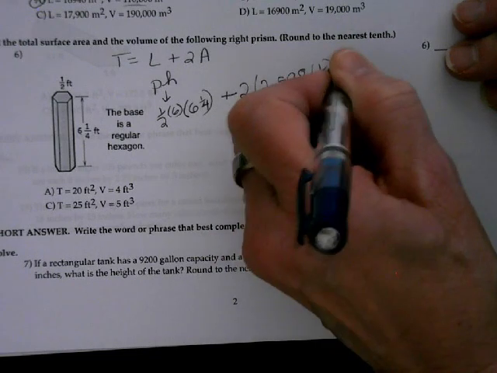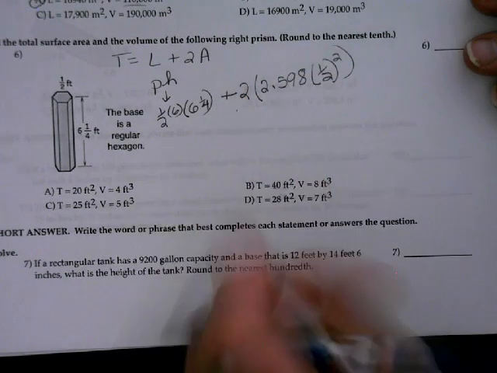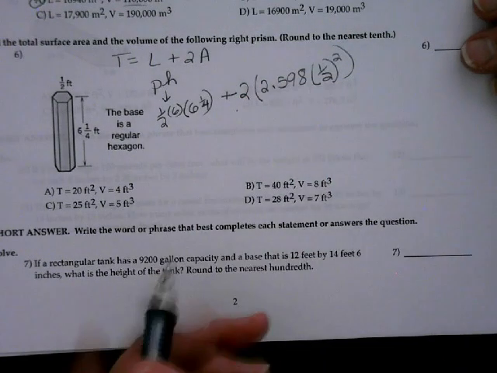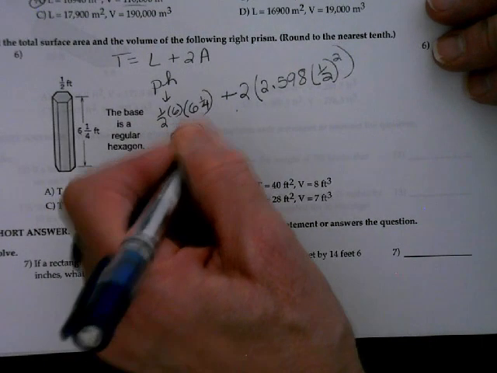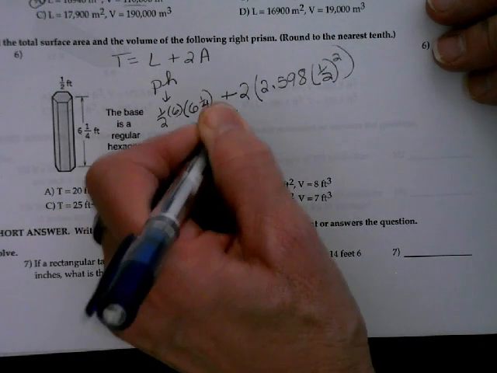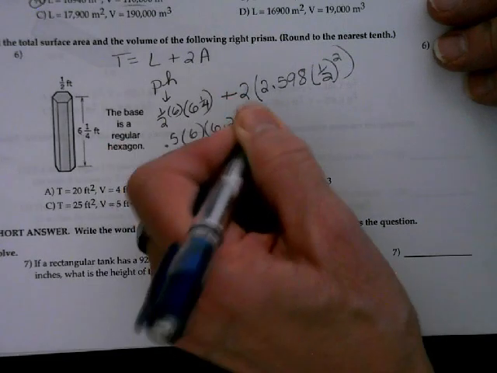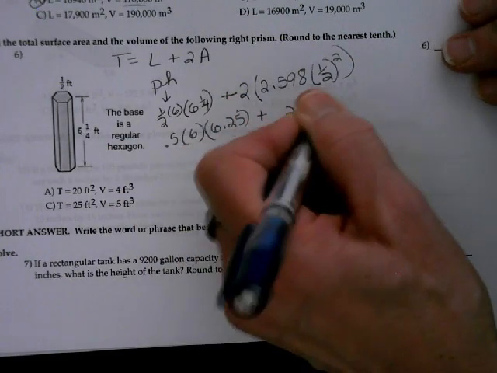And then the area of your hexagon, then you're taking 2 times 2.598 times A, which is (1/2) squared. So you can change those to decimals if you like.